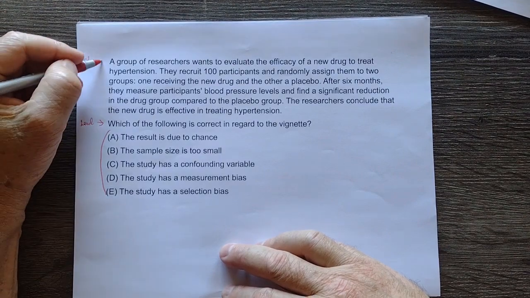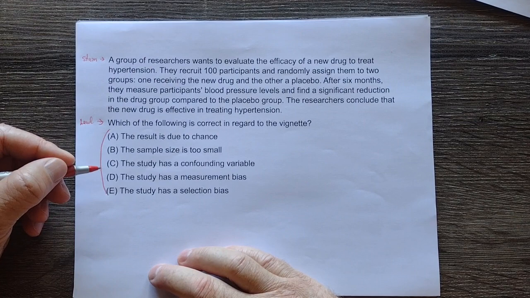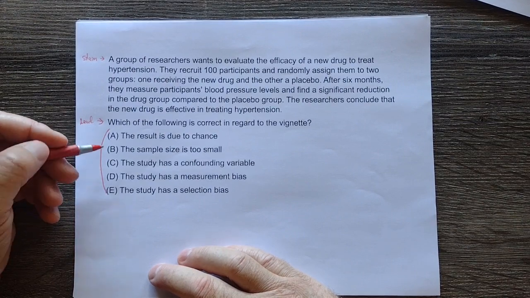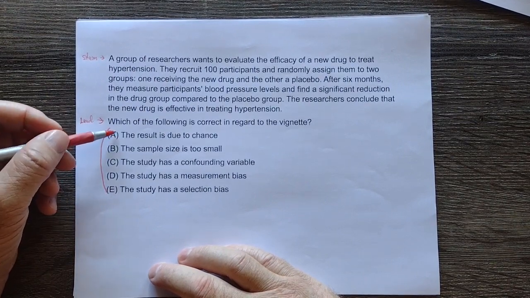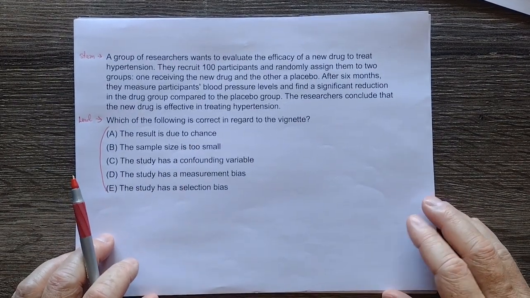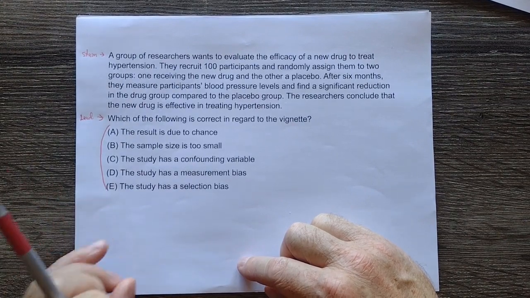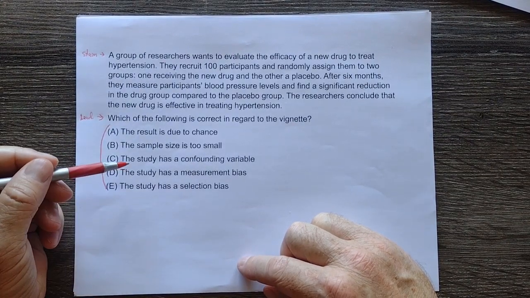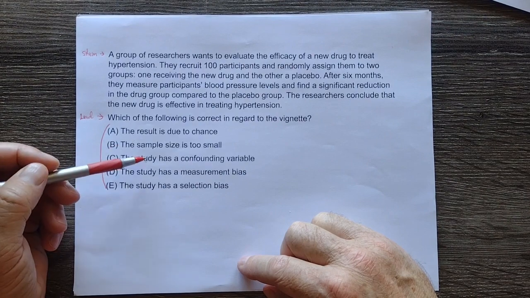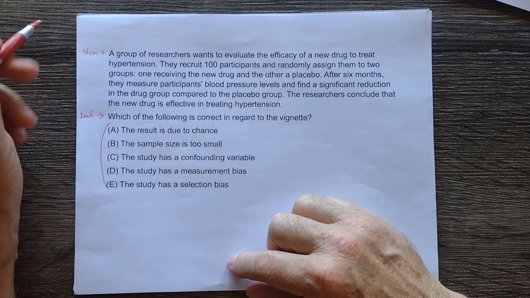So we're definitely going to need to go to the question stem because we cannot answer the question just with the lead-in. So the answer choices are due to chance, sample size is too small, confounding, measurement bias, selection bias. Okay, so this is telling me that this is in regard to different ways this study is designed. So let's go into the question stem.